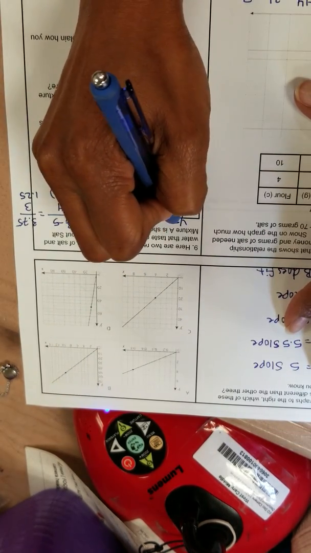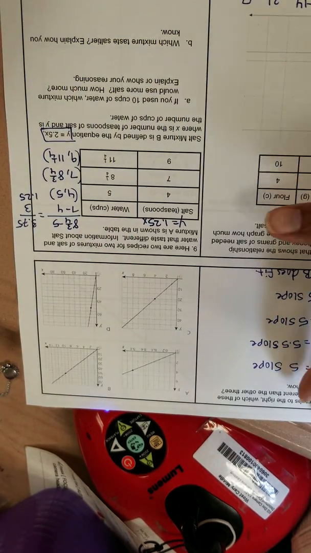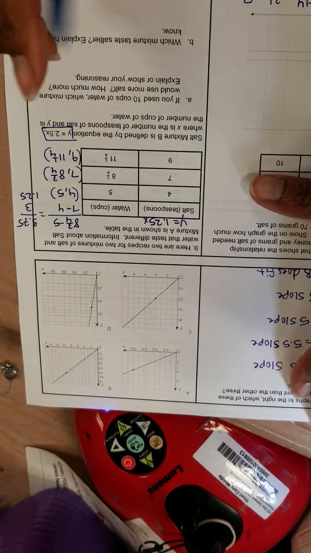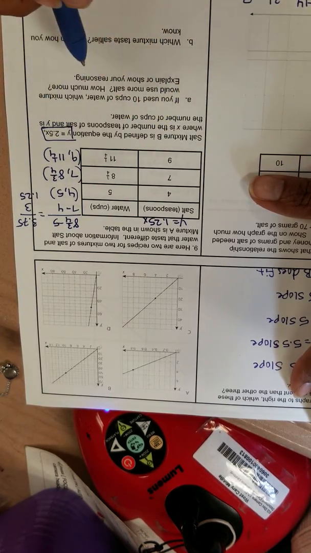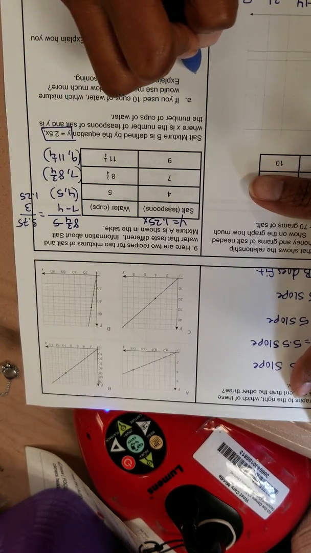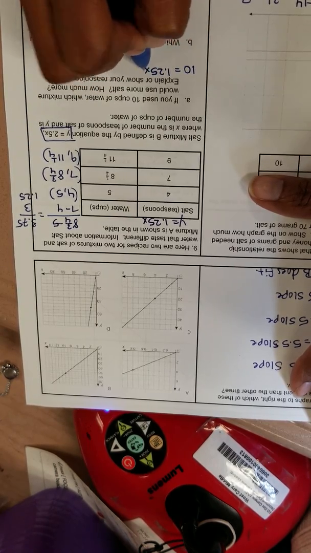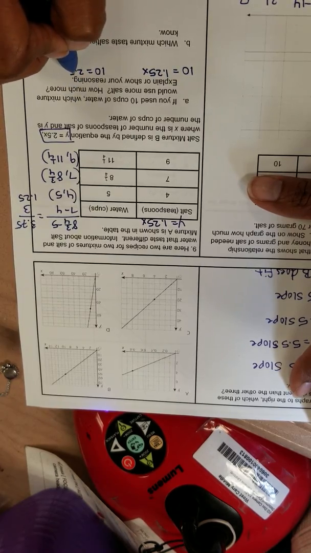So mixture A has an equation. I'm going to write it right here. Mixture A has an equation of 1.25x for mixture A. So now let's use our equations to figure out how much is needed for 10 cups of water. So if we use 10 cups of water, okay? So let's do 10 equal to 1.25x for the first one, and then 10 equal to 2.5x.